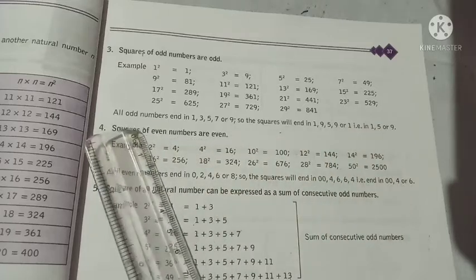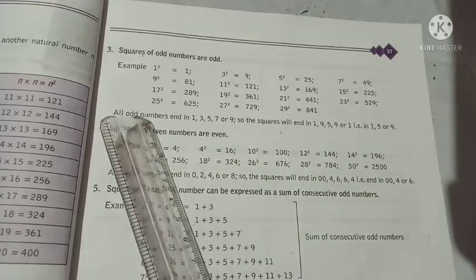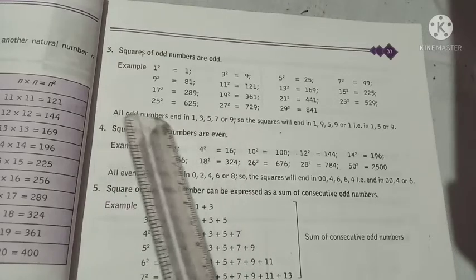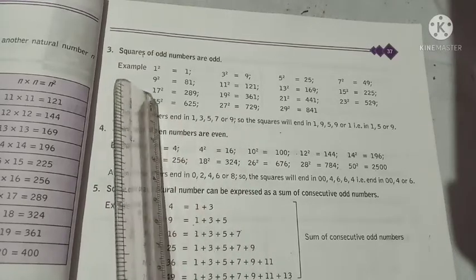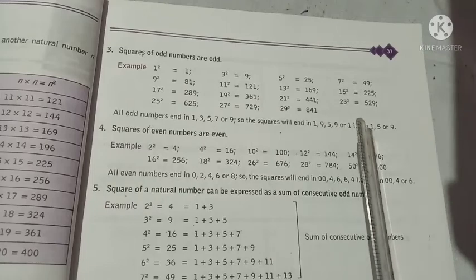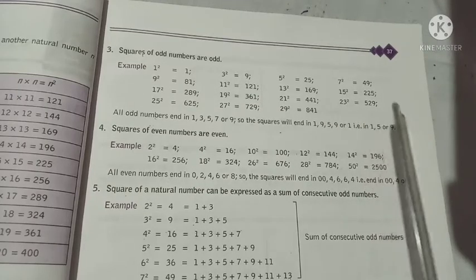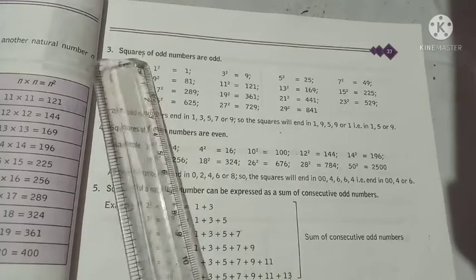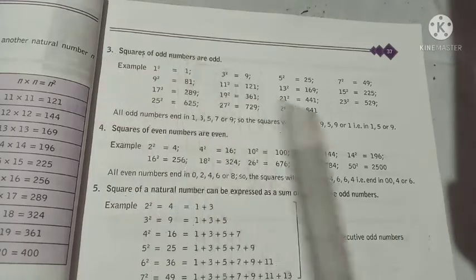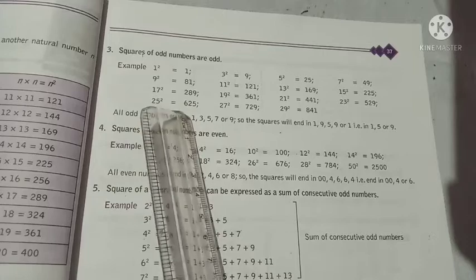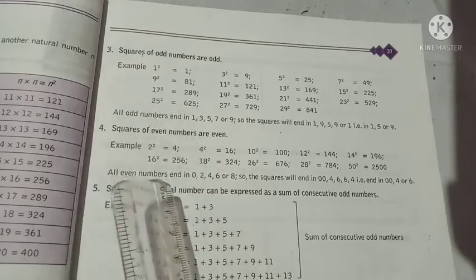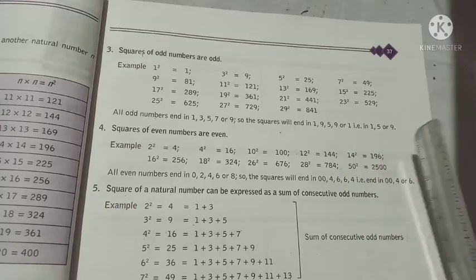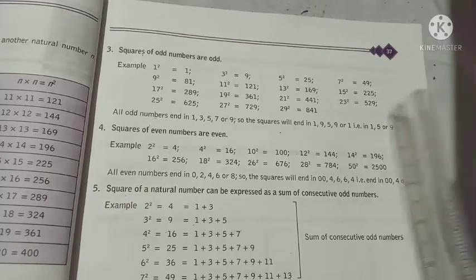So if the odd numbers end in 1, 3, 5, 7, 9 in the unit place, then 1, 5, or 9 will be in the unit place of their square. Understand? So the square of an odd number is an odd number. So for the square of any odd number, in the unit place it will be 1, 5, or 9.